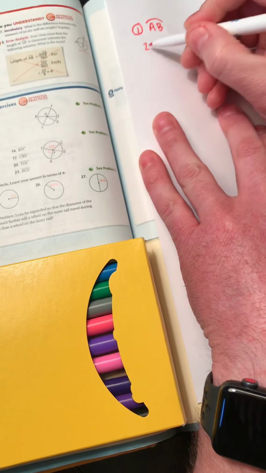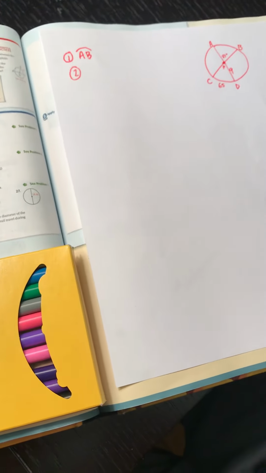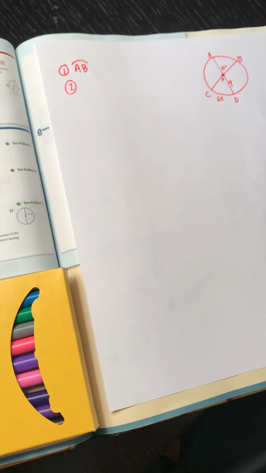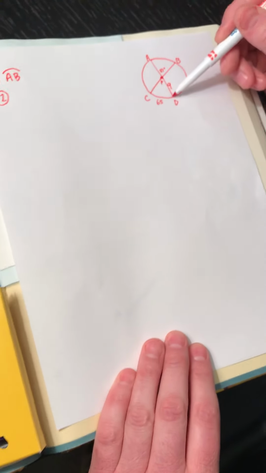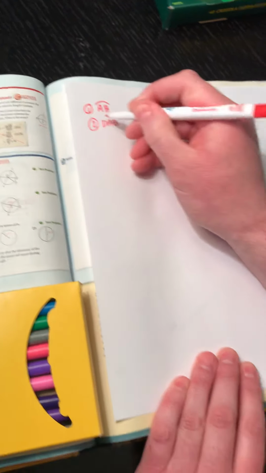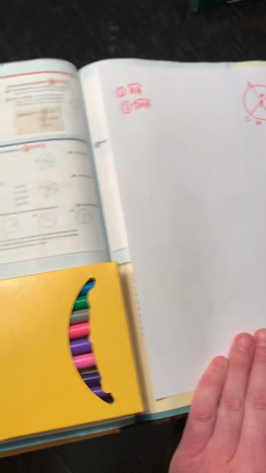Number 2 says, what is the name of a major arc? Now remember, you need to use 3 letters to name a major arc. It must be bigger than 180 degrees. So my major arc, I'm going to say is DAB. D, your first letter, is your starting point. A is the direction in which you go, and then B is where you finish.